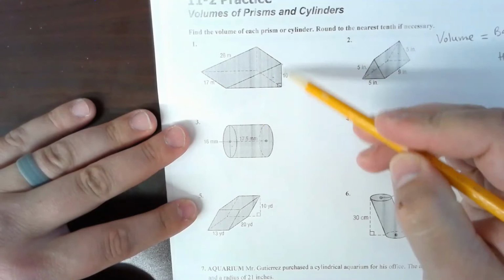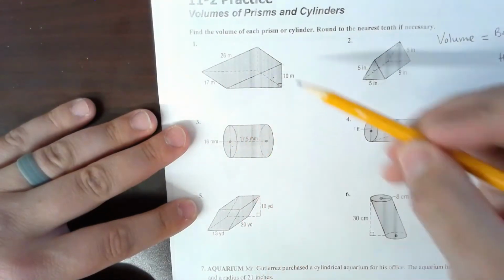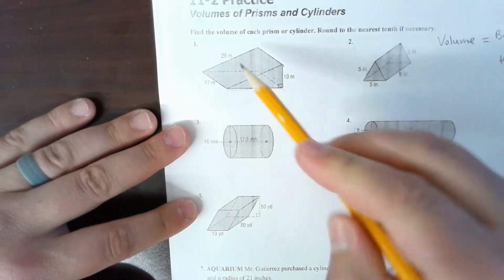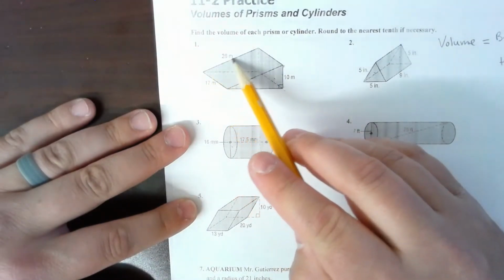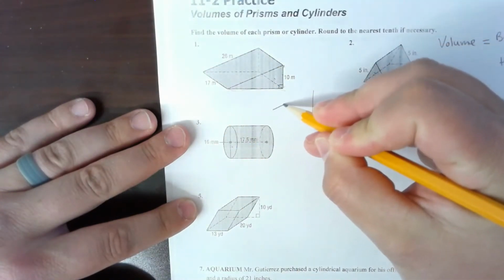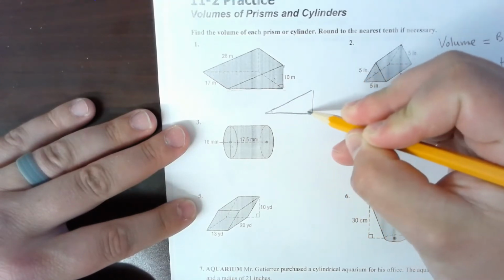Now, it gives us this height here, but it doesn't give us this base. But also see that it gives us this hypotenuse over here. So if I were to draw this triangle out, it is a right triangle.